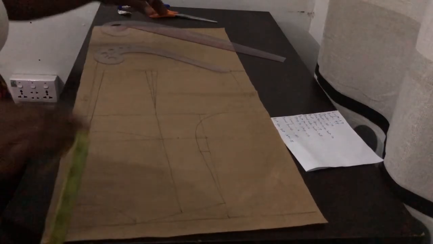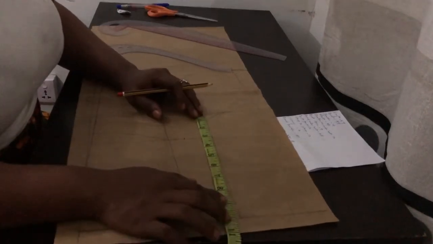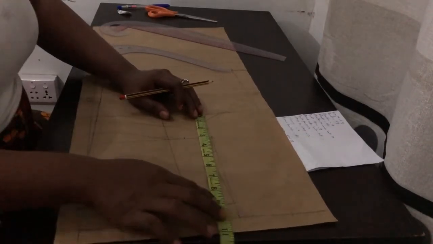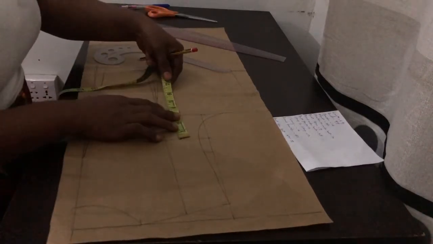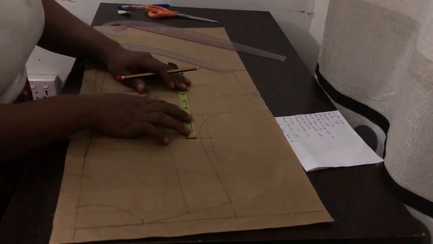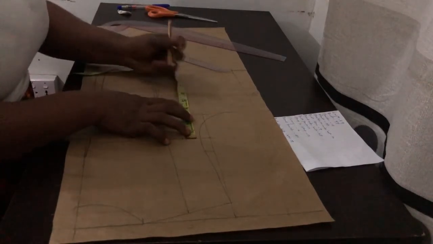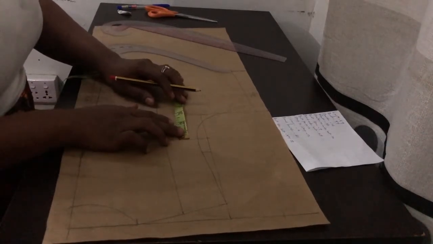Now we divide our armhole by 2 again, the way we did for the front. We have 9. 9 divided by 2 is 4.5. You come down from your cleavage line, 4.5. Then here, this 4.5.